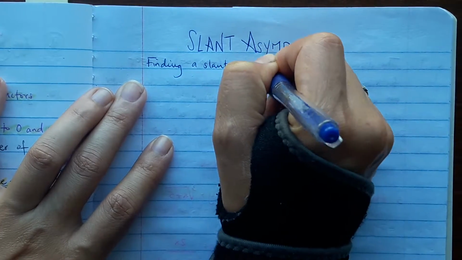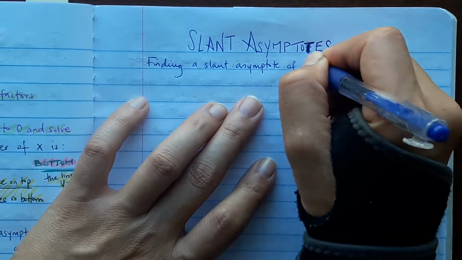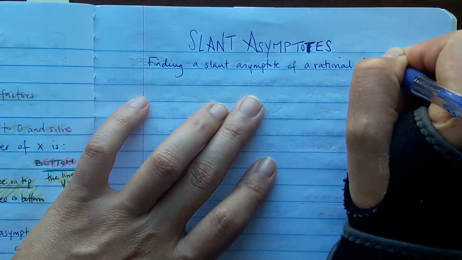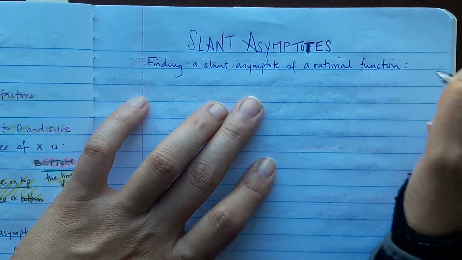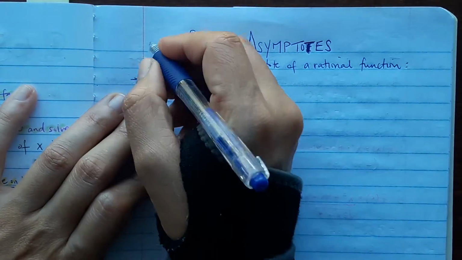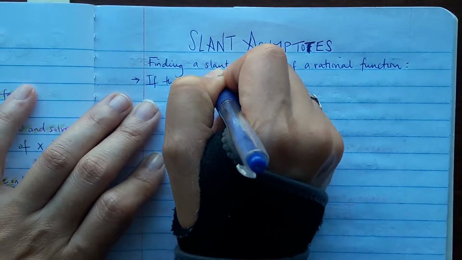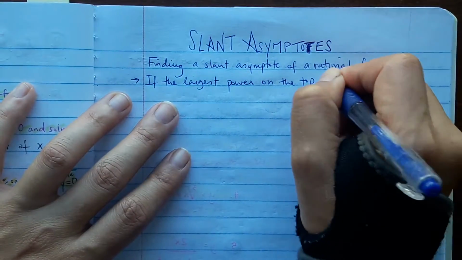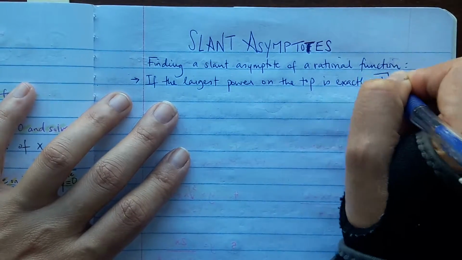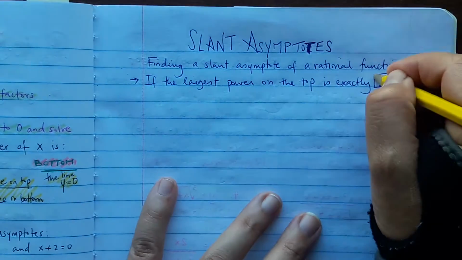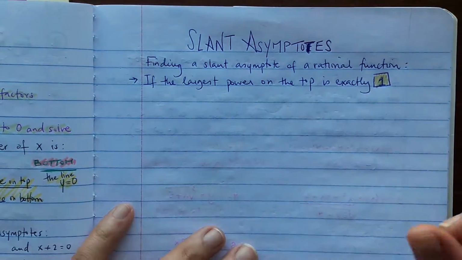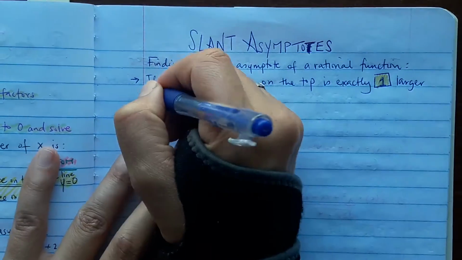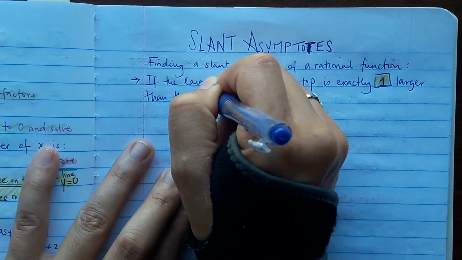Finding a slant asymptote of a rational function is easy. Really all you need to know is that if the largest power on the top is exactly one larger than the largest power on the bottom, then it has a slant asymptote. So again, if the largest power on the top is exactly one more than the largest power on the bottom, then it has a slant asymptote.